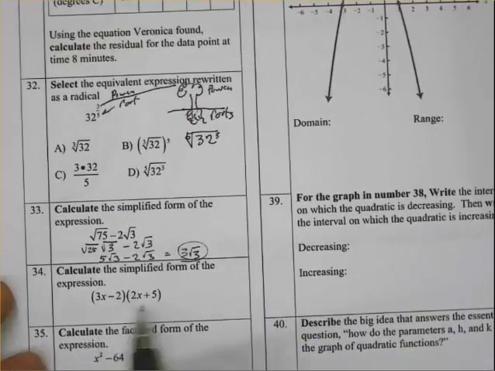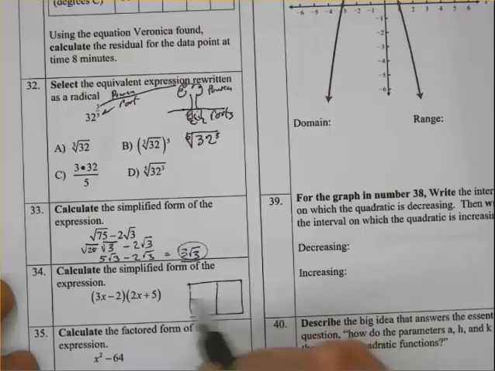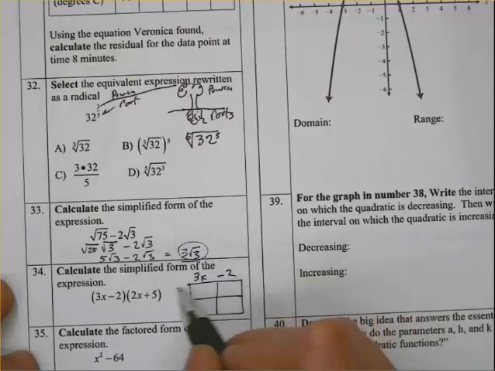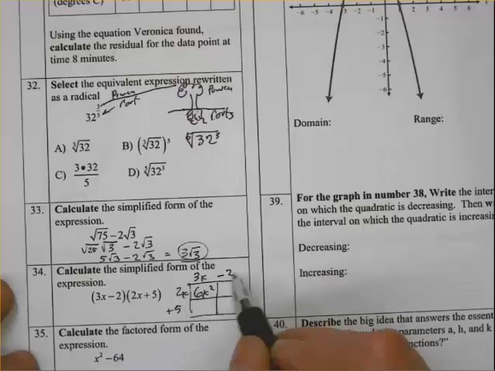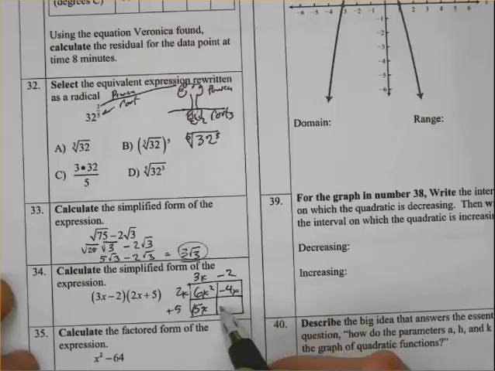There are several different ways to multiply this. One is FOIL. If you know FOIL and you like it, you can use it. I'm going to use the box because that's one thing I'm sure everybody will understand. I'm going to put 3x minus 2 up here and 2x plus 5 here. So multiplying that, I get 6x squared. Then I get negative 4x. This is going to get me 15x. And negative 2 times 5 is negative 10.